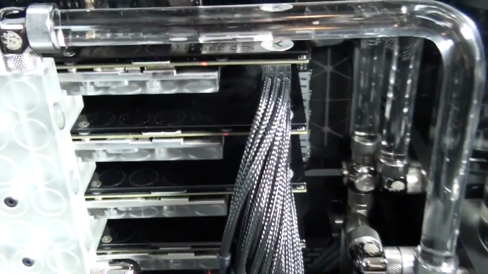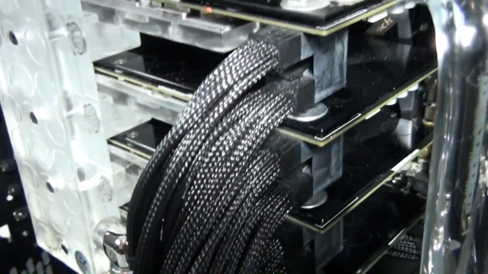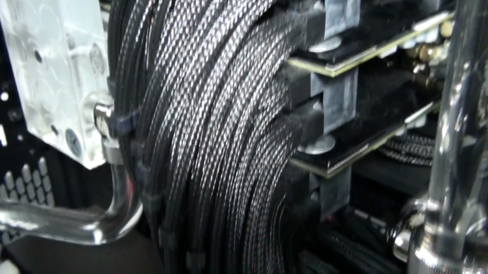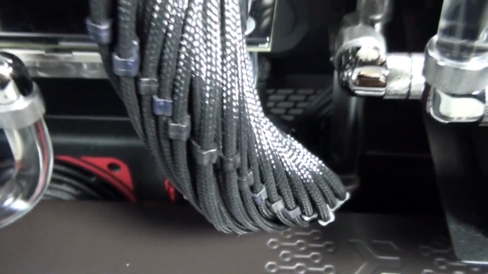Now, when you do custom cables, when it comes time to install them and manage them, if you put the necessary time in and do a great job, if they're all at the correct length, which is extremely important, you'll find that they just fall into position.